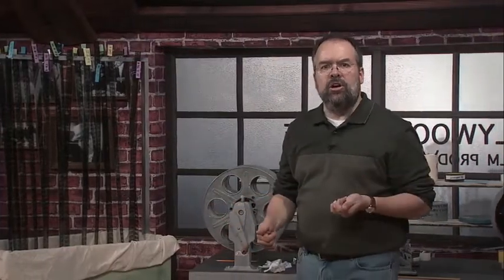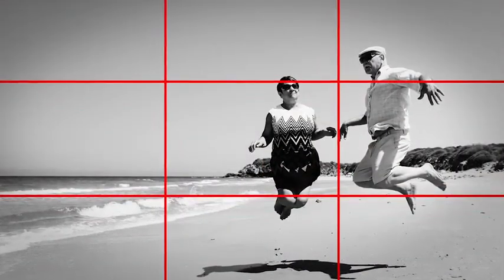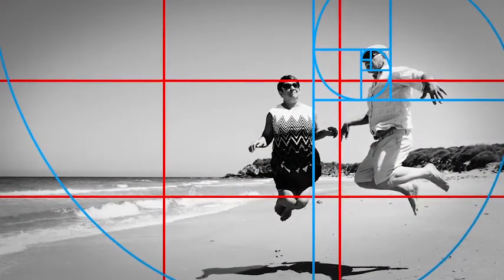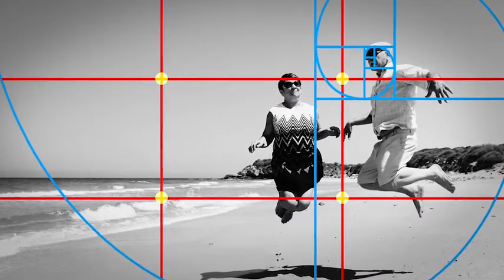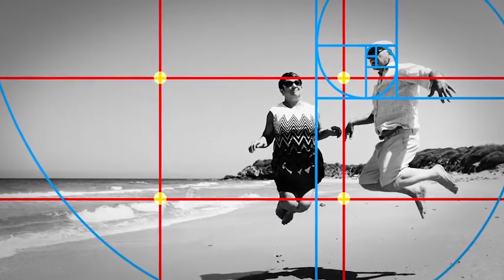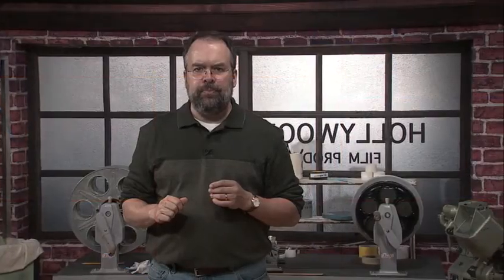Directors and cinematographers use constructs such as the rule of thirds, the golden ratio, and point of interest. They use them not only to create visually pleasant images, but also to guide the audience's eye to better tell their story. A master of the craft was the Italian director Michelangelo Antonioni. I particularly like his 1966 film Blow Up.